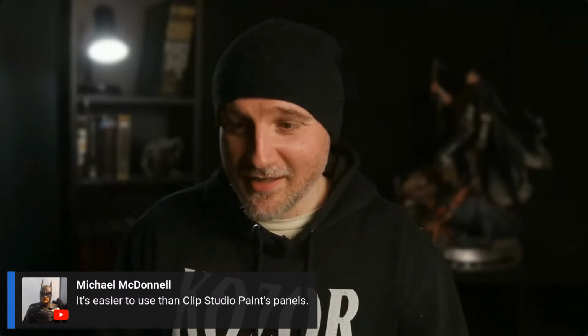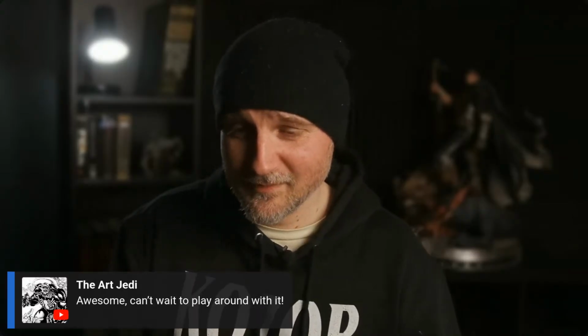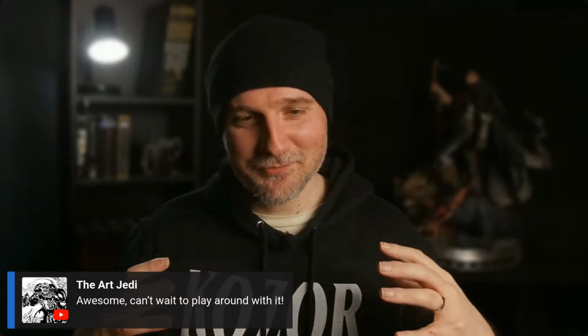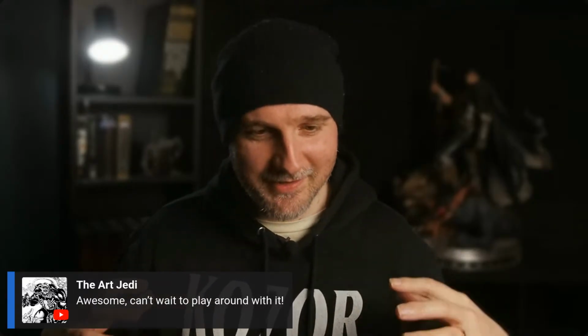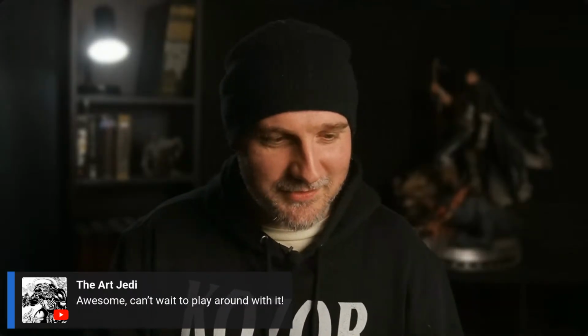Mitchell says it's easier to use than Clip Studio Paint's panels. Heck yeah, man. I haven't even bothered to learn how to set those up. And it's an app that's dedicated to just laying out your comic book pages. So it's really specialized and honed in on that specific area. The Art Jedi says, awesome, can't wait to play around with it. Definitely play around with it, man. It is a game changer, it really is. It's revolutionary.